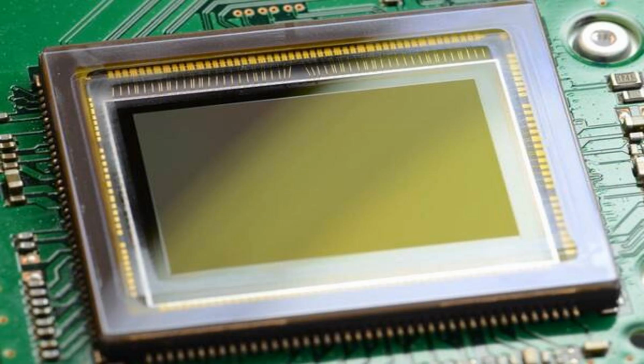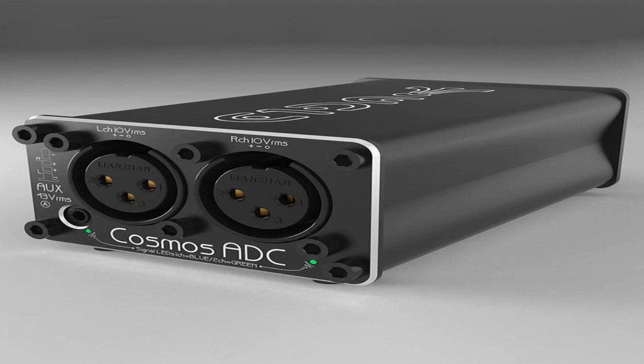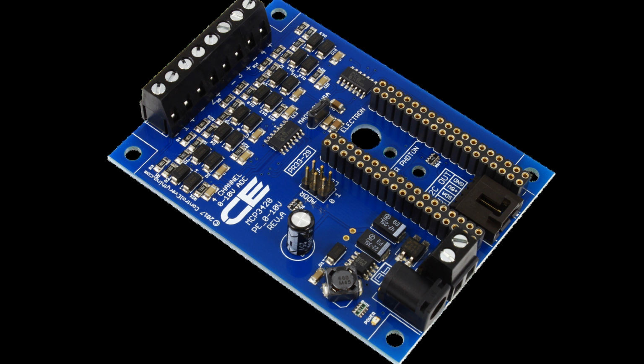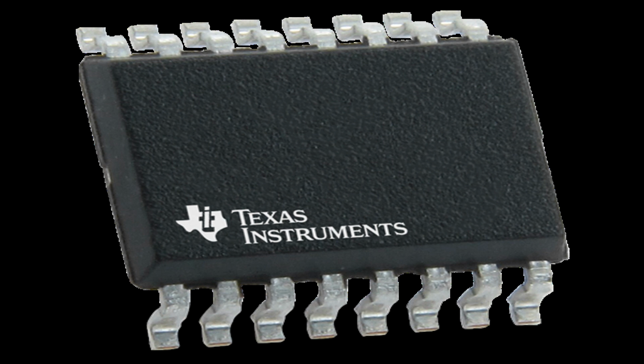The electrical signal produced by the image sensor is an analog signal, which is a continuous signal that varies in strength and amplitude. In order to store this signal digitally, it needs to be converted into a series of discrete values that can be stored as digital data. This is where the analog to digital converter, ADC, comes in.